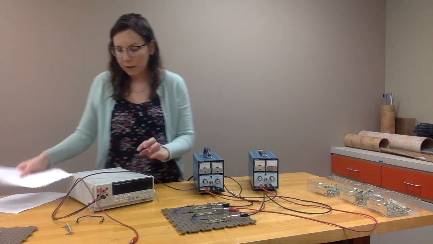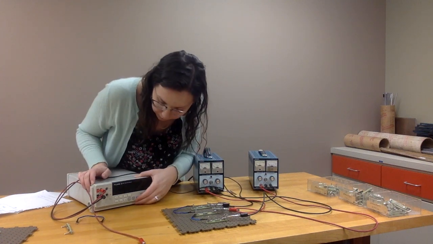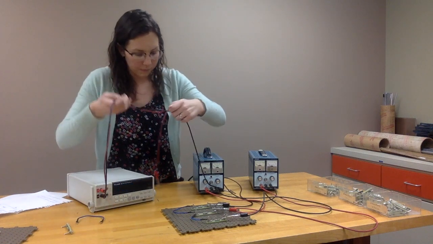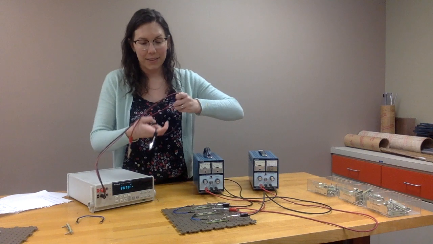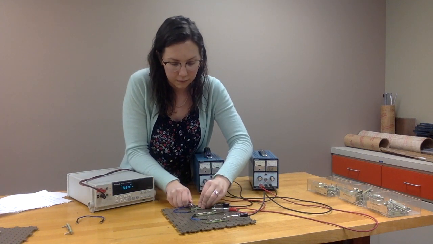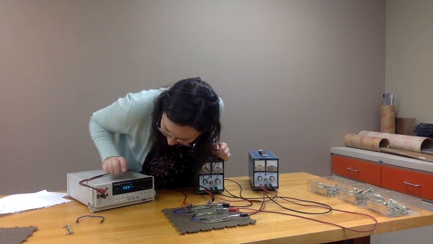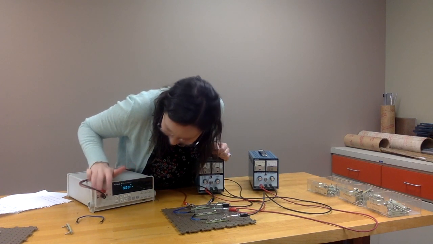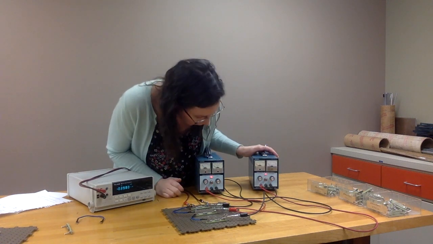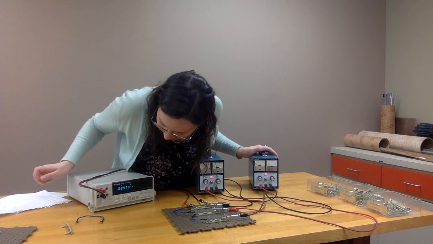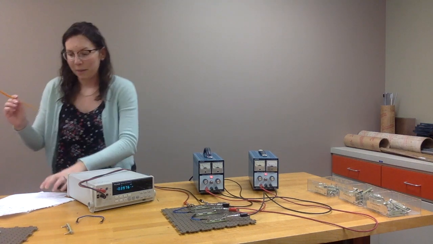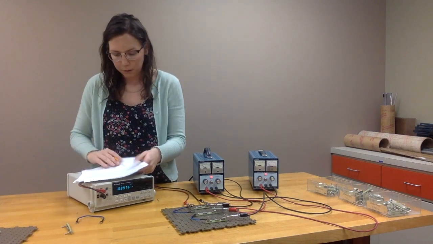So now we can just measure again the voltage drop. Let's put that back on across each resistor. All right, so let's start with this 470 ohm resistor. Oh, of course, turn that on. So when we measure this voltage, I have 0.3978. Okay, I'm going to record that.